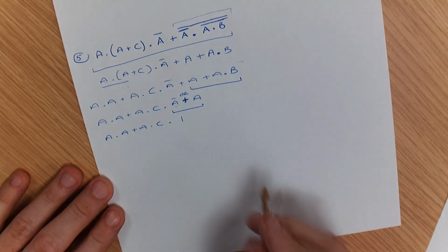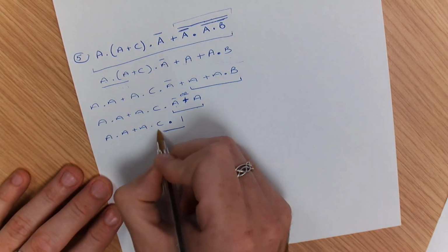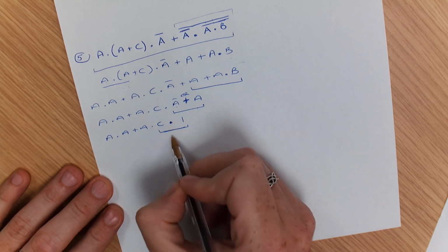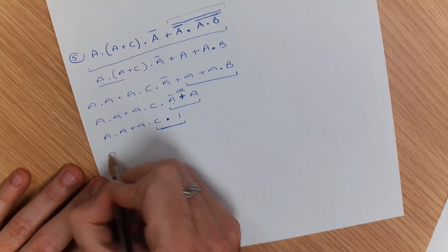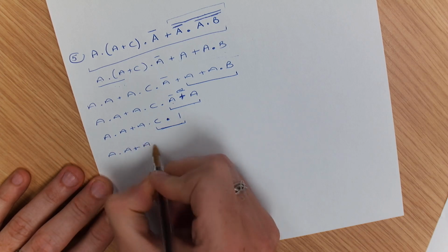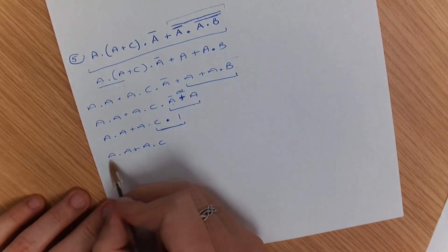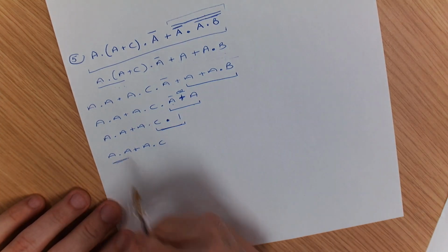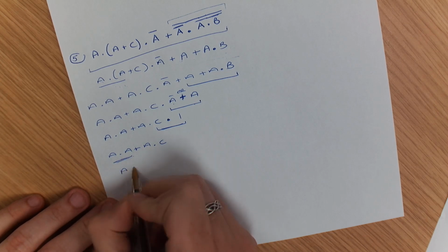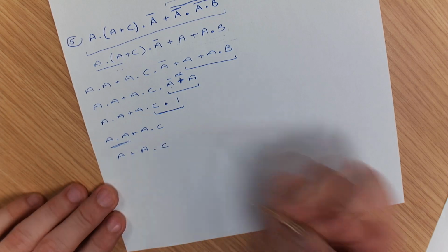Now, when you multiply, when you use an and with a C, that becomes a C. So what I've ended up with now is A plus A dot C. Well, let's look at the multiplying here. A times A becomes A, so we've got A plus A dot C.